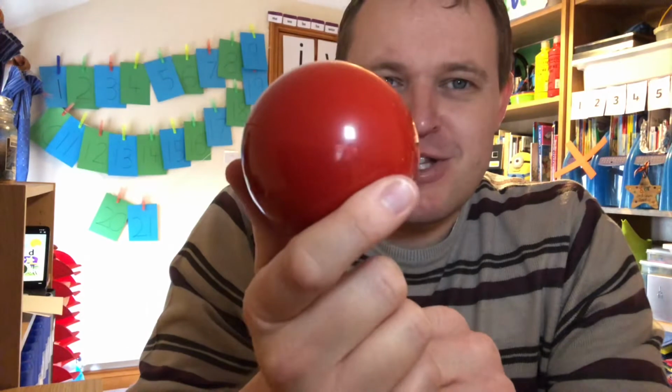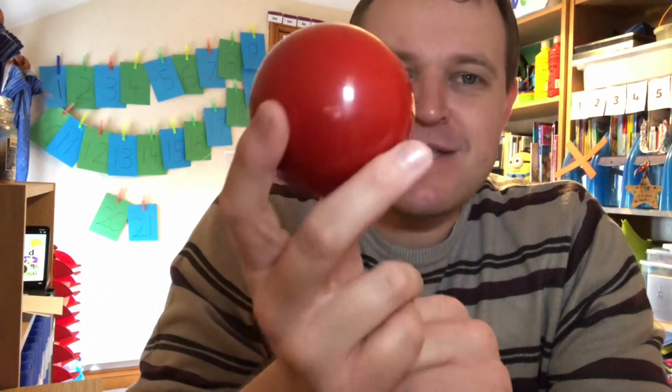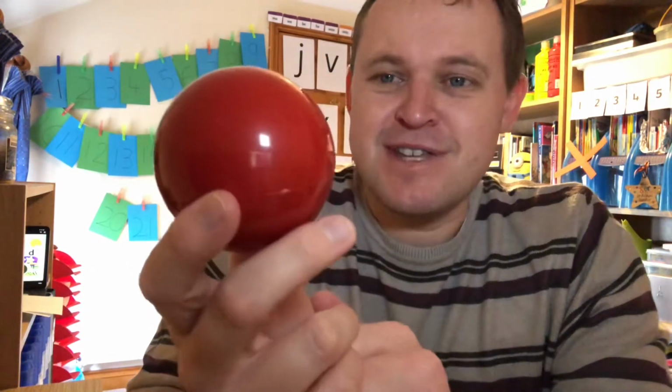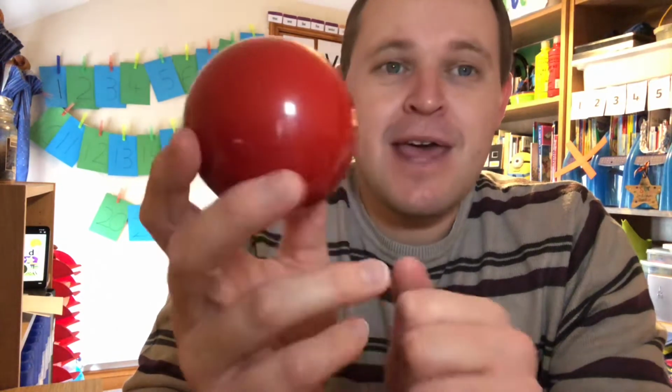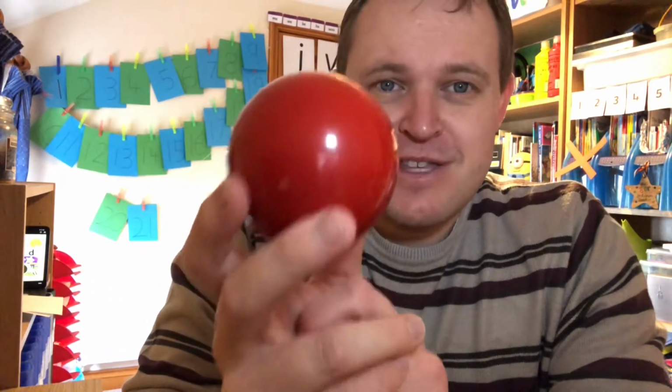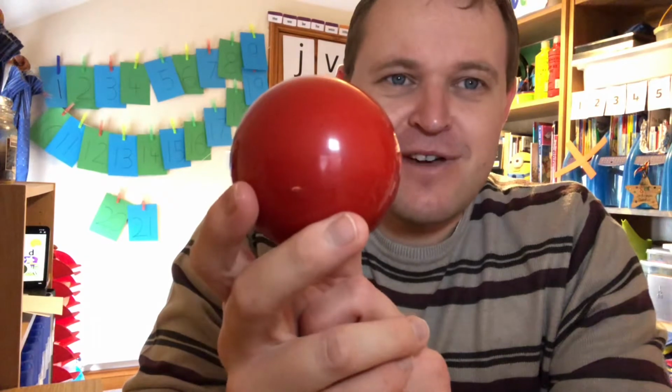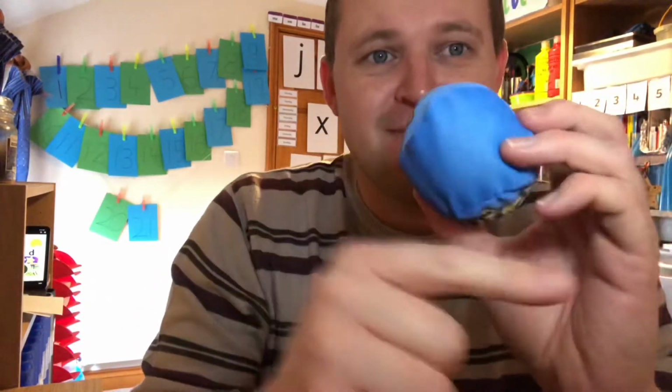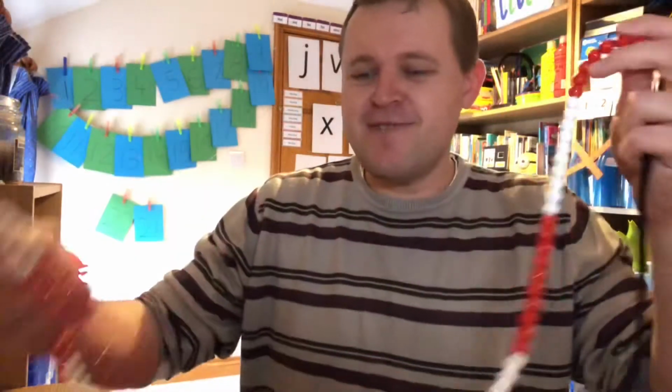So your challenge is, can you find any spheres in your house today? Okay, so start with that one, and each time you find one, you can say, I have found, let's say you found a ball. I've got a ball, hang on. Here it is. I have got a ball and its shape is a sphere. How many can you find in your house? Good luck.